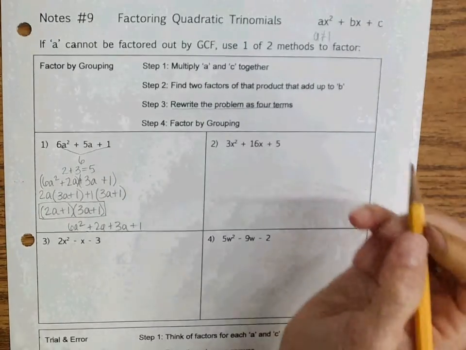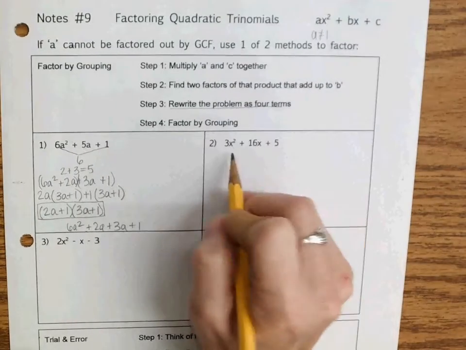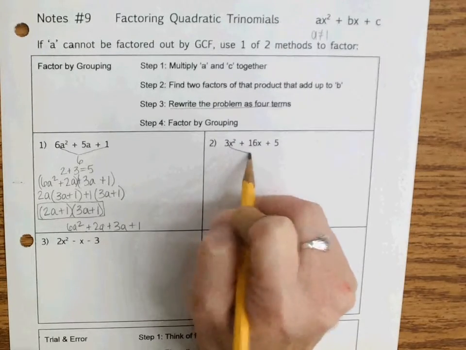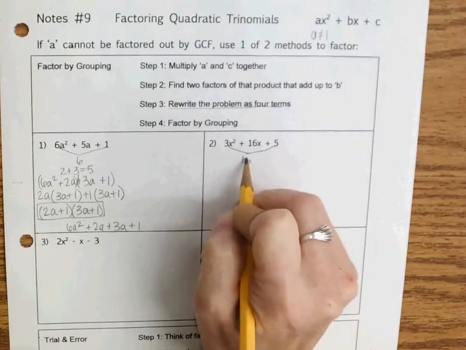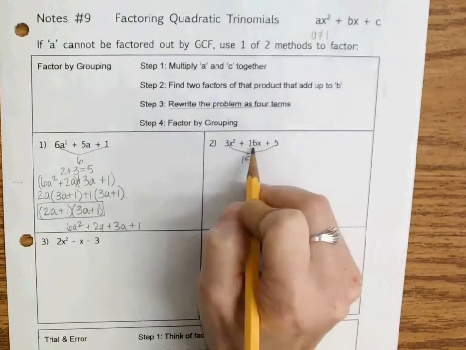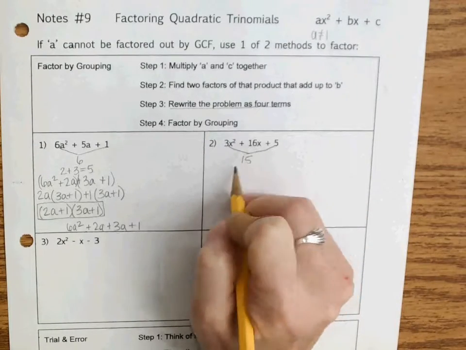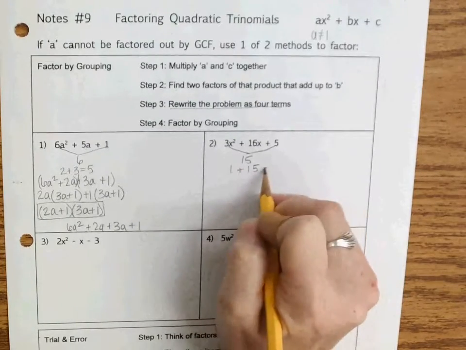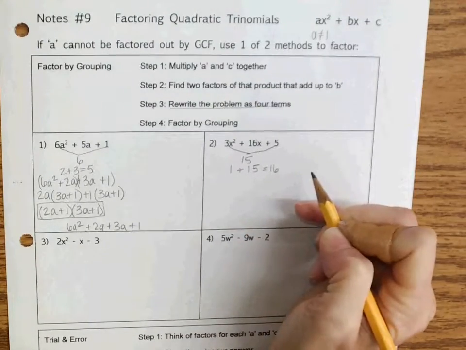For number 2, I'm going to go ahead and do the same thing where I'm going to do a times c. That gives me 15. Then factors of 15 that add to 16. That's going to be 1 and 15. When I add those together, I get 16.